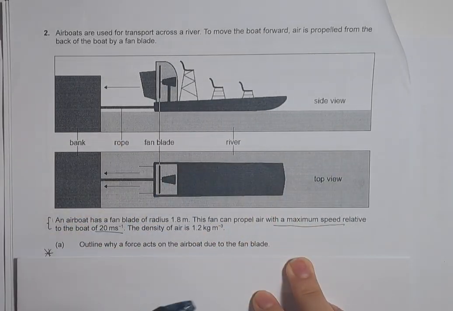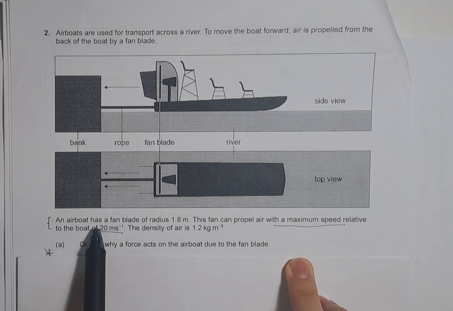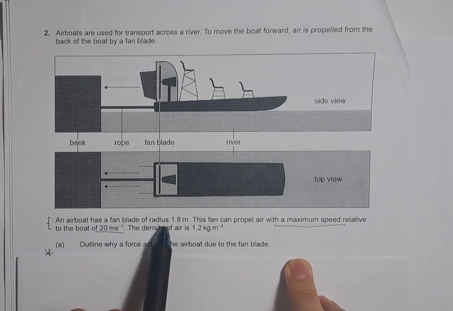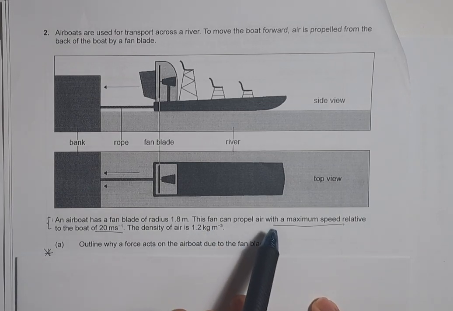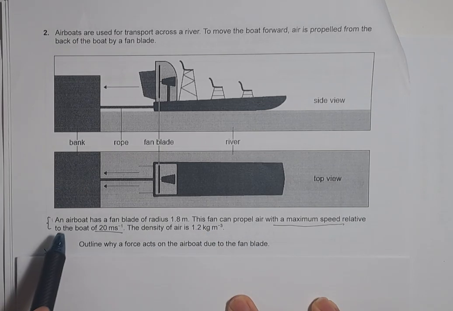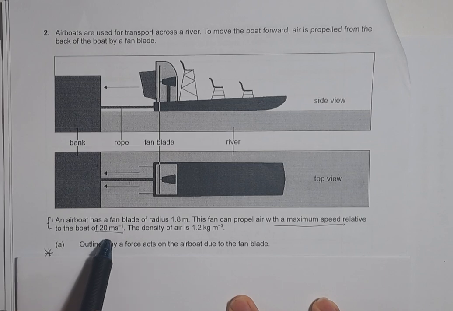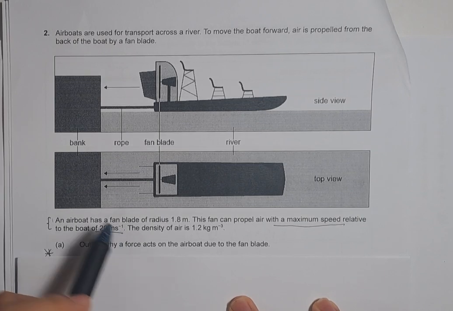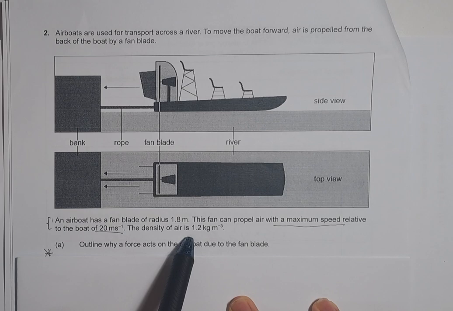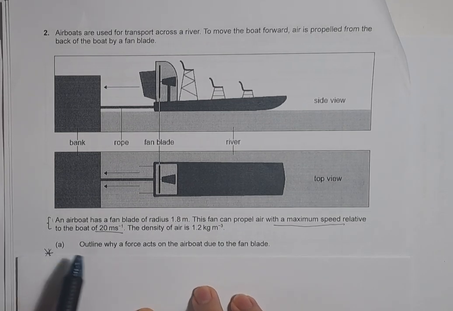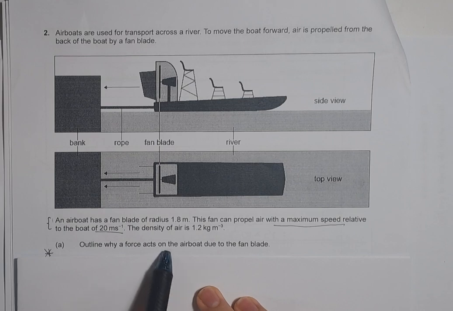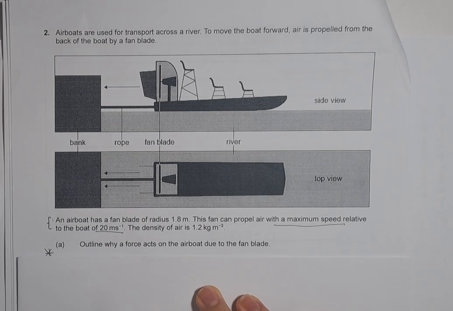explaining what's happening. An airboat has a fan blade of radius 1.8 meters. This fan can propel air with a maximum speed relative to the boat of 20 meters per second. The density of air is 1.2 kilograms per meter cubed. A. Outline why a force acts on the airboat due to the fan blade.